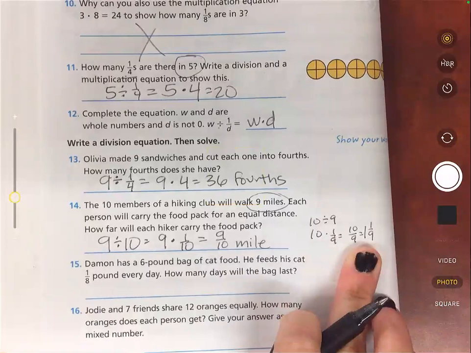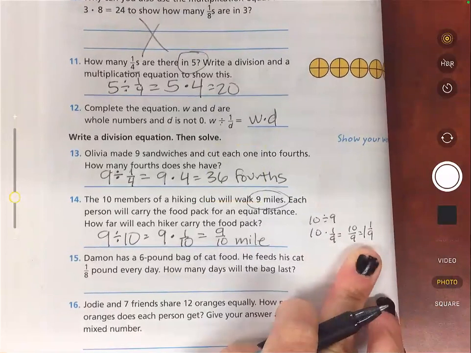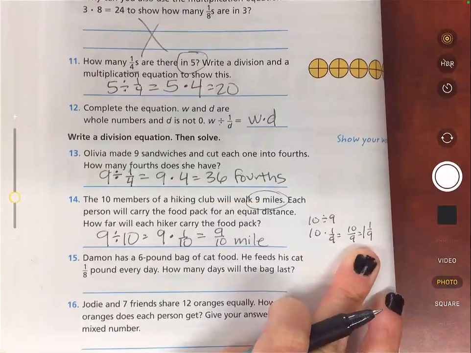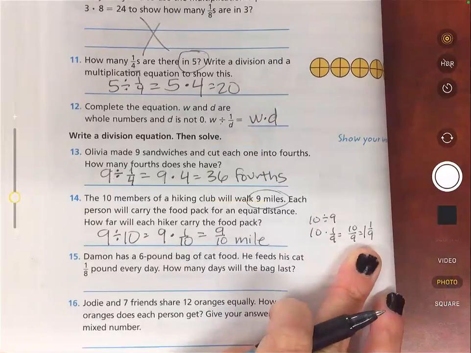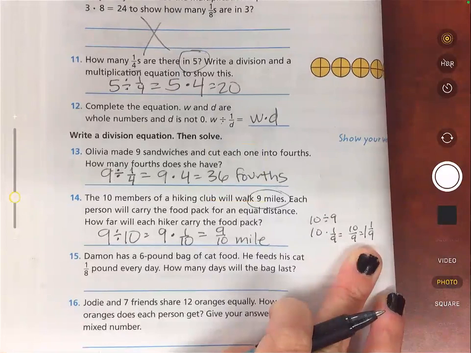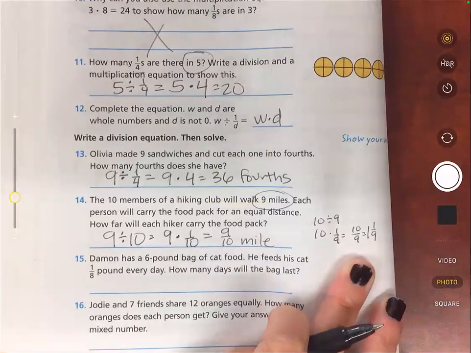No. No. Does anybody who said no want to share why they said no? Because there's 10 members, and if each of them walk over a mile, and there's only 9 miles, that means they would have to walk 10 or more miles. Landon, you're brilliant. That's exactly right.